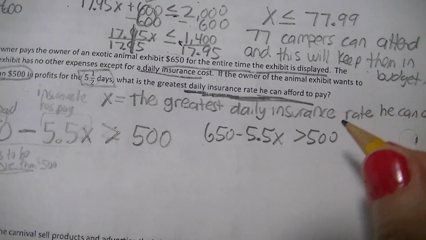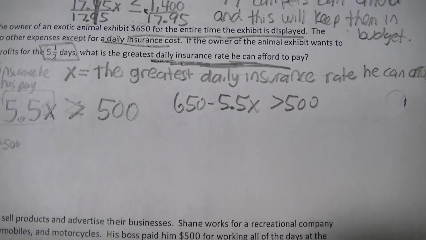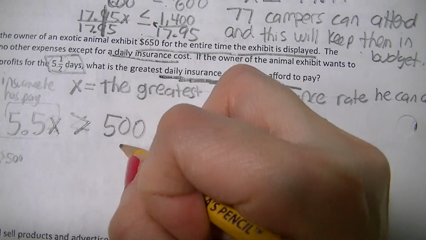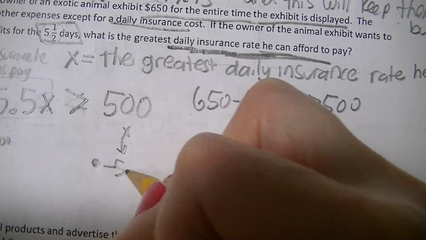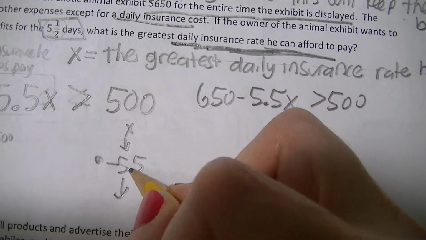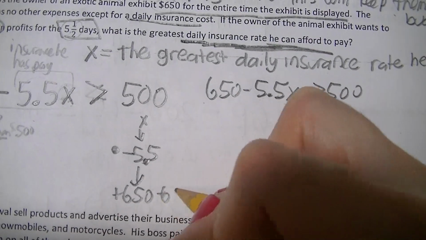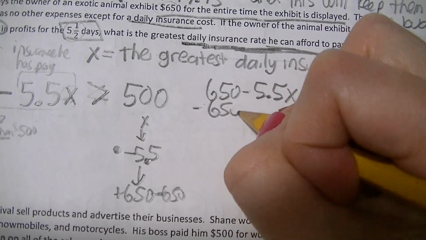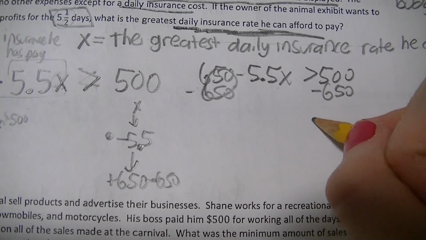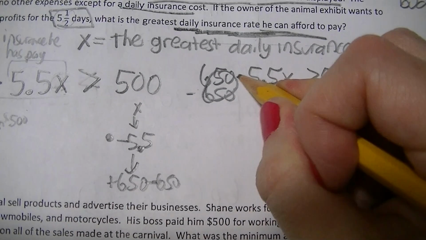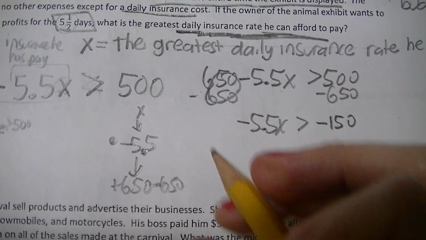And we can go ahead and build that right now because it's already in the form. There's nothing we have to combine. So we start with x. And after that, they multiplied it by negative 5.5. And then after that, they added 650. The inverse operation of adding 650 is to subtract 650 from both sides of that inequality. 500 subtract 650 is negative 150. Bring down your negative 5.5x. Keep that consistent with the inequality. Okay, now go back up.